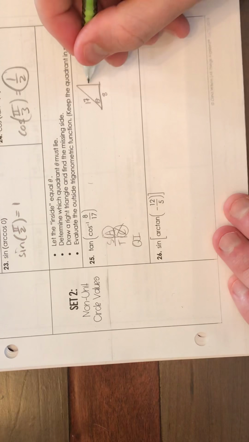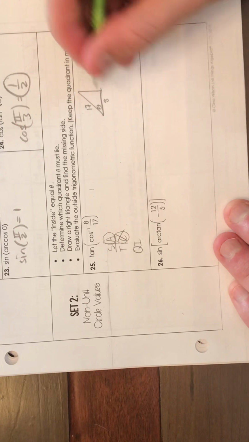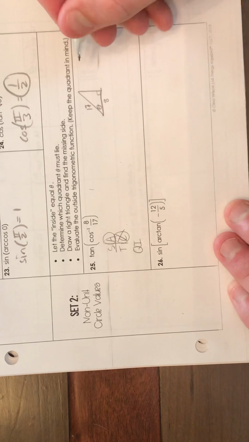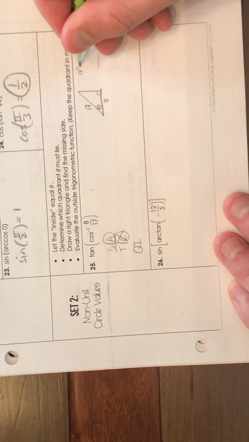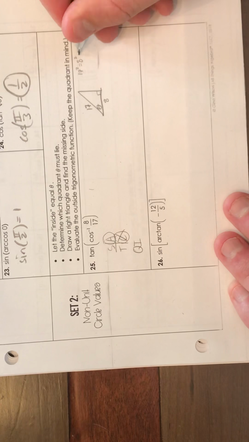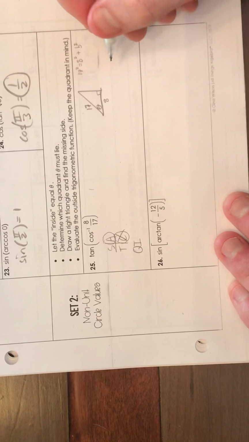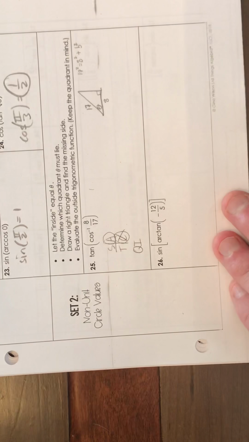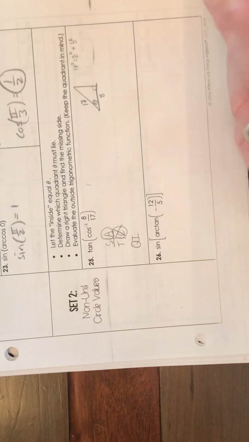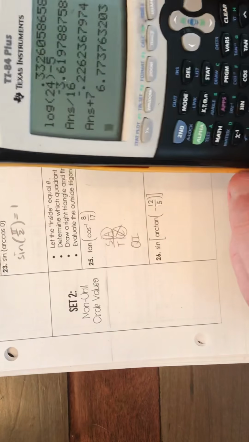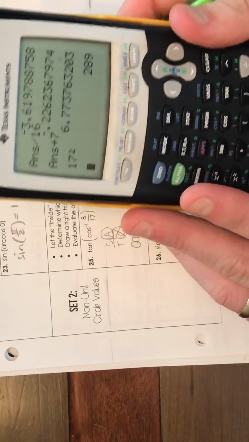And then to figure out our third side, because this is a right triangle we created, all we have to do is the Pythagorean theorem. And 17 squared, let's see what that is. I don't have that on the top of my head. 17 squared, 289.